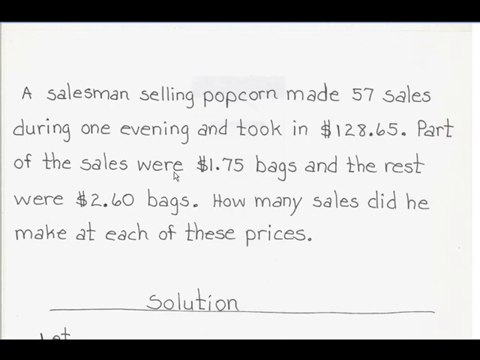Let's begin. A salesman selling popcorn made 57 sales during one evening and took in $128.65. Part of the sales were $1.75 bags and the rest were $2.60 bags. How many sales did he make at each of these prices?